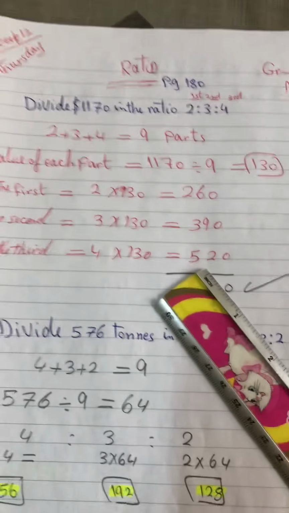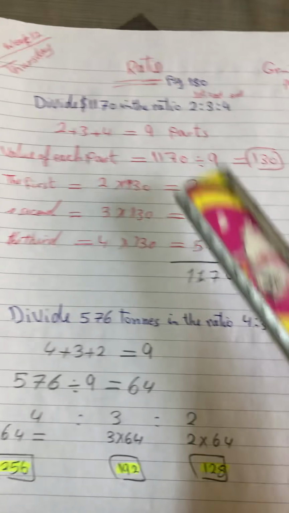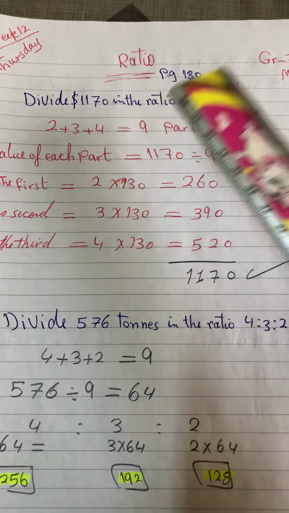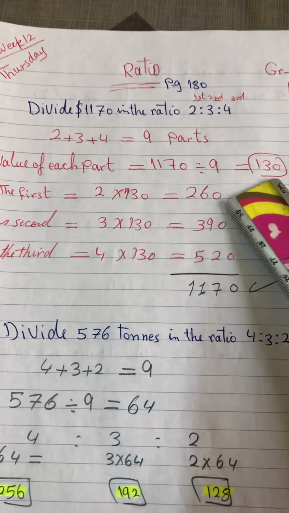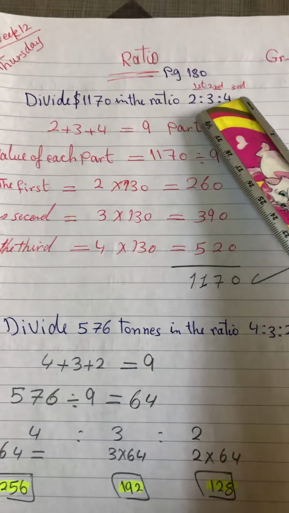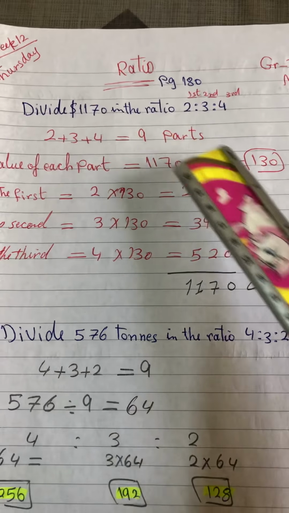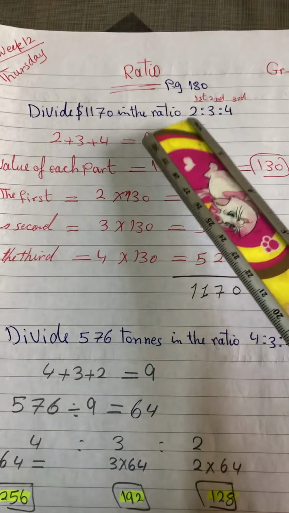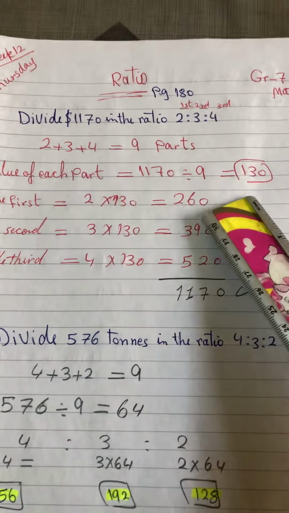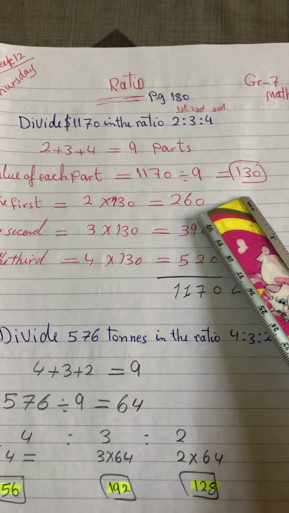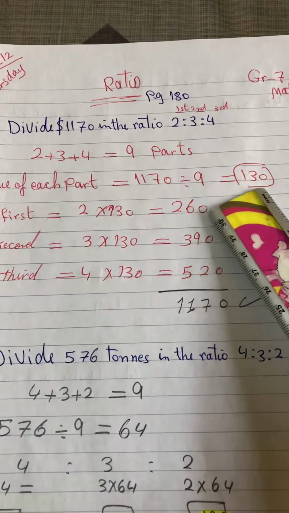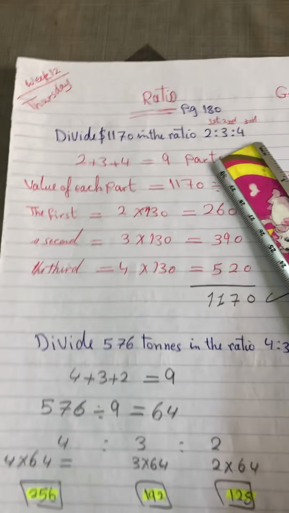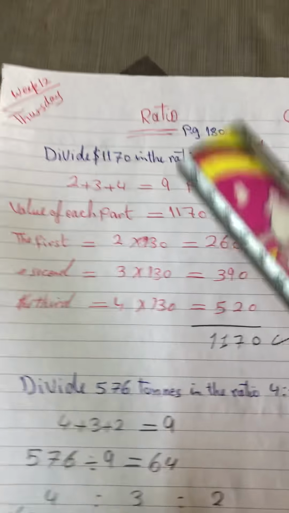Okay, but as for me, I prefer to add the ratios to find the value of each one part and then multiply this one part by the ratios you have. The first will take 2 parts, so multiply 2 by 130. The second will take 3 parts, so multiply the value of 1 part by 3, and the value of 1 part by 4. Okay, you can use any way of them.